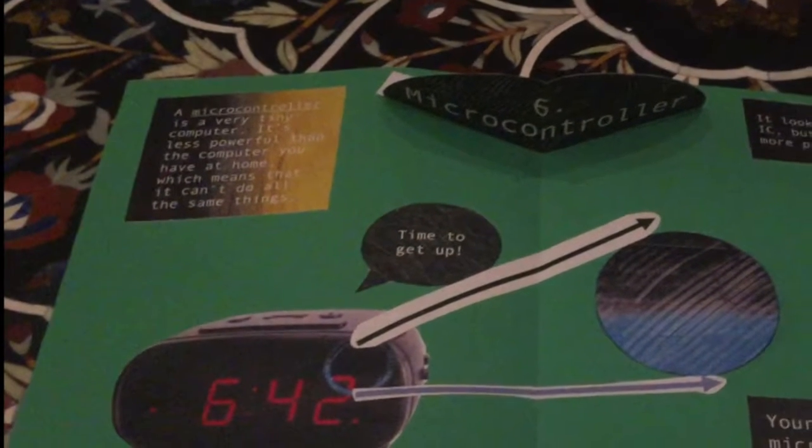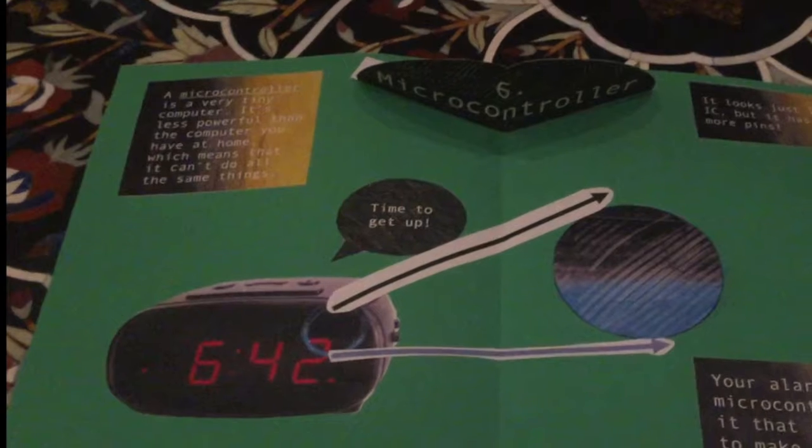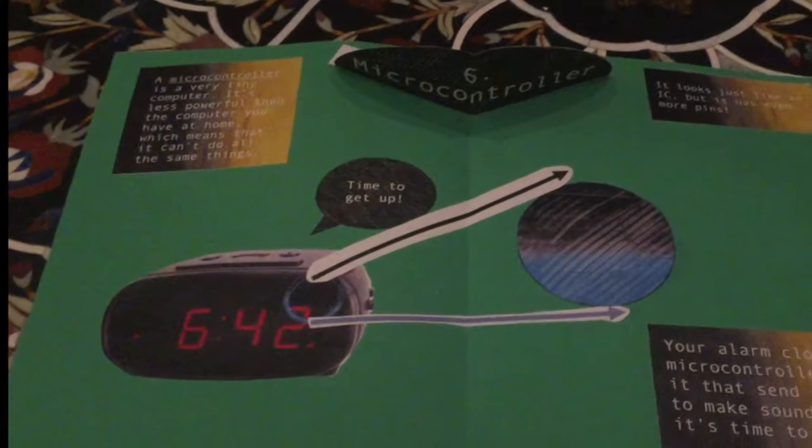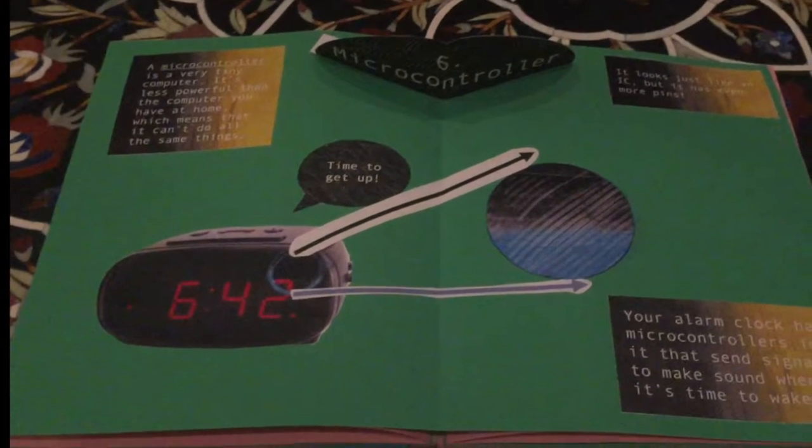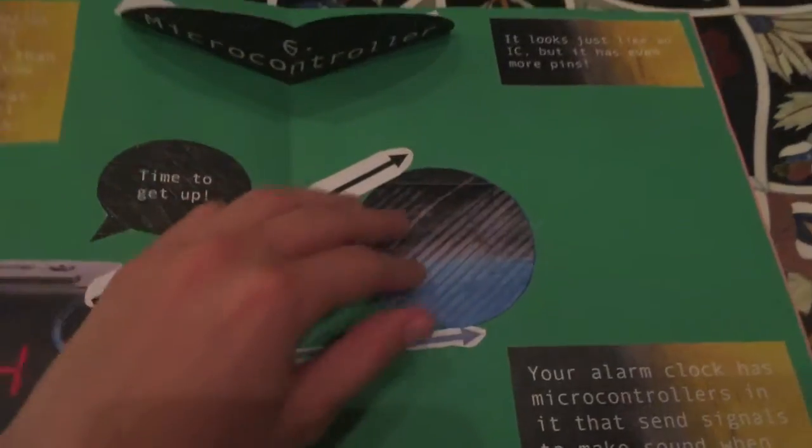A microcontroller is a very tiny computer. It's less powerful than the computer you have at home, which means that it can't do all the same things. It looks just like an IC, but it has even more pins. Your alarm clock has microcontrollers in it that send signals to make sound when it's time to wake up.